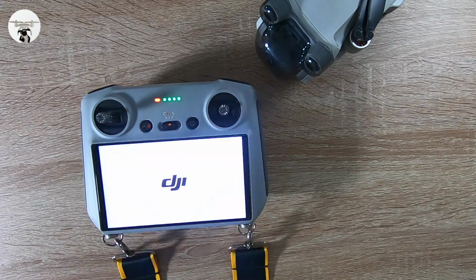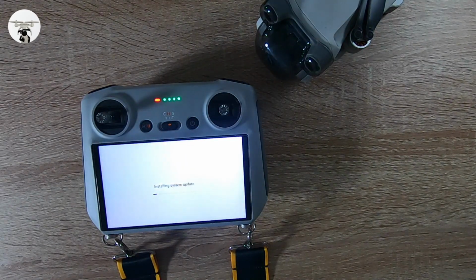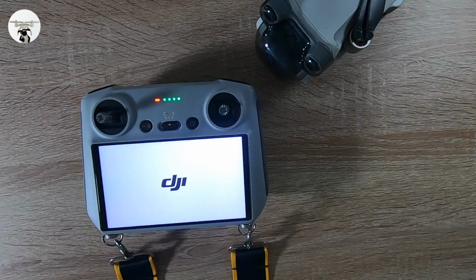So why is the screen? Oh, okay. So what it's doing now is actually updating the app now on the RC. Just in case you thought, hello, it's crashed. And just in case you wonder what this red light means, that's because the drone's not connected, so don't worry about that. So it's just going through the process of installing all the software on the app now.